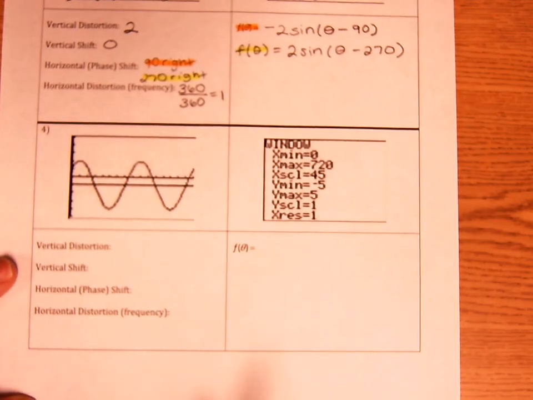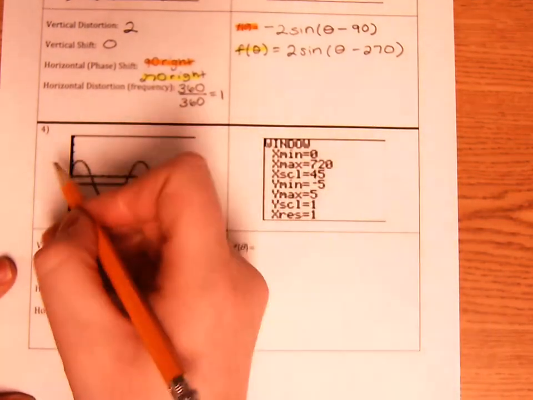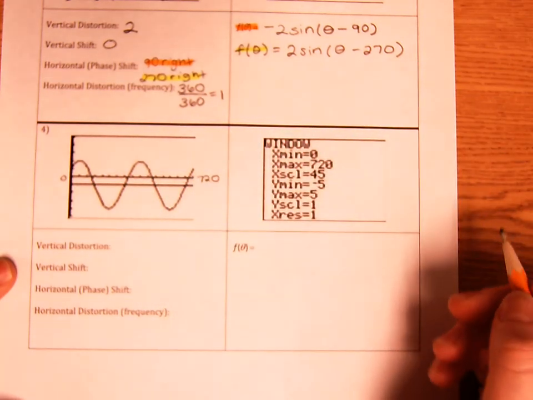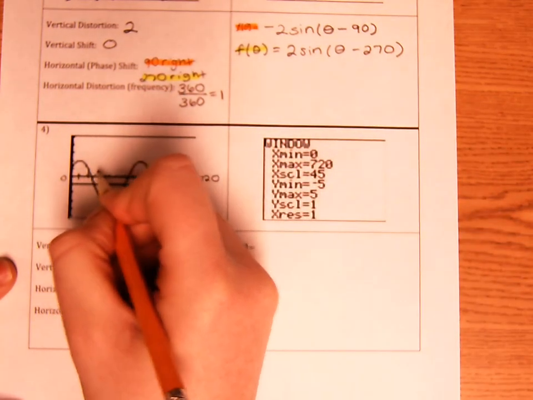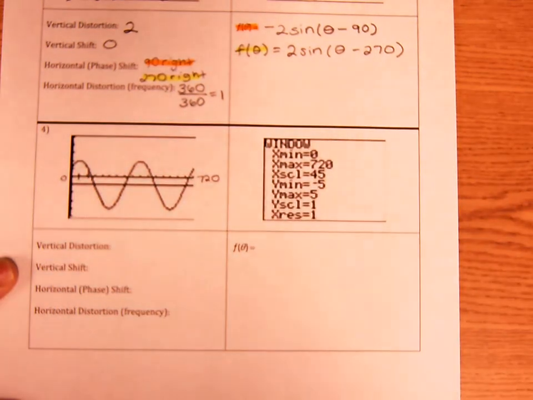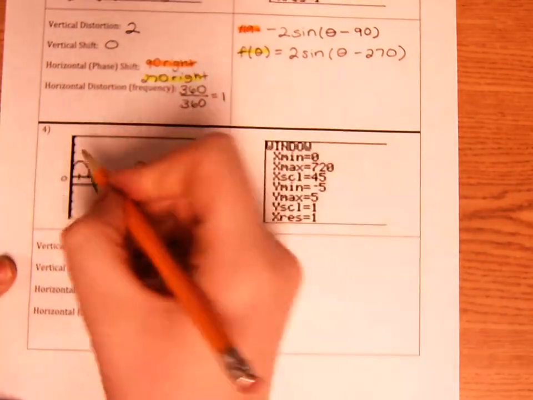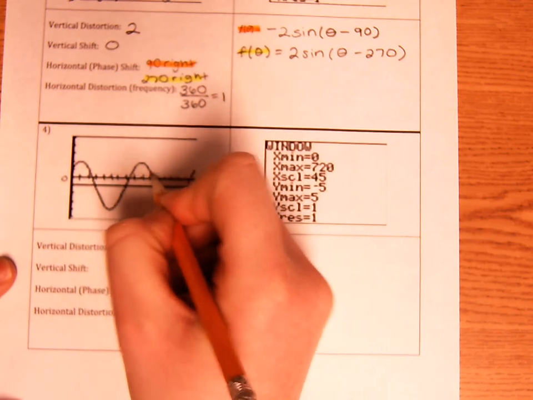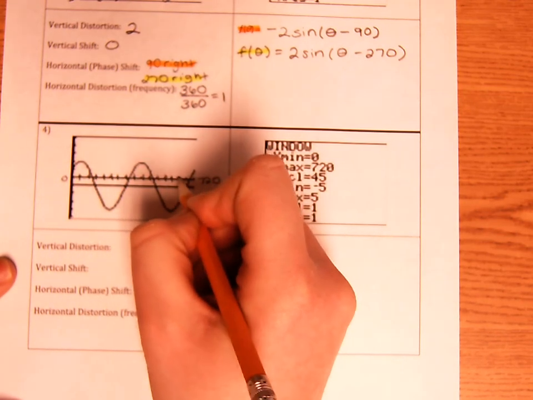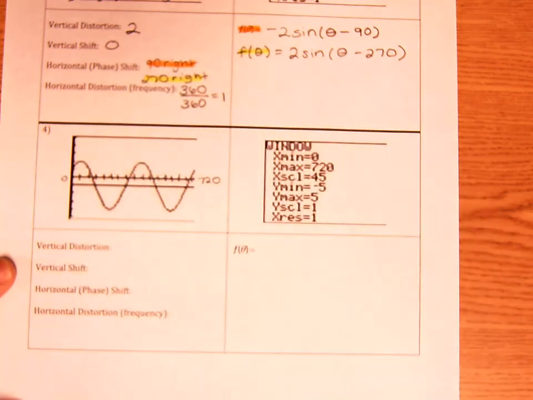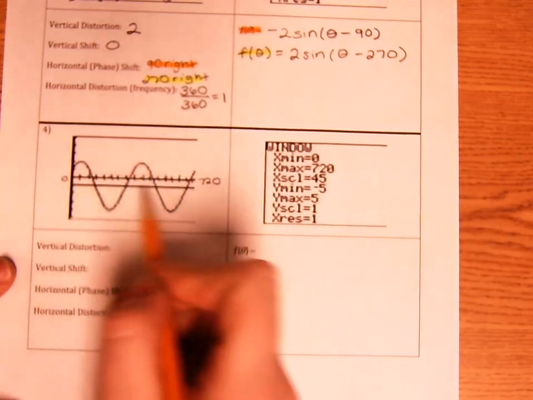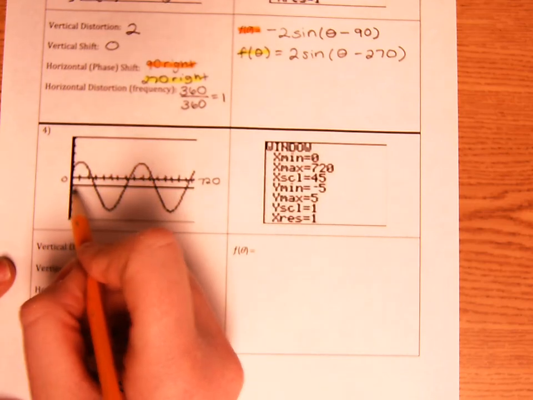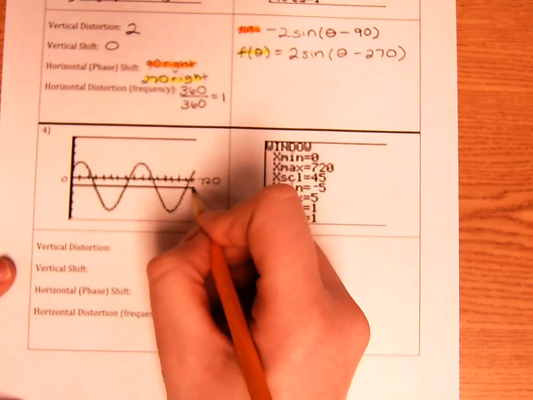And finally, our last example here, let's look at our window. Again, it goes from 0 to 720 on the x-axis by a scale of 45. So I'm just going to darken the tick marks a little bit so I can see them. And then notice we have an extra line graphed here. That's just the center line, just to show you that the center line was shifted down. So I actually graphed the line y equals -1 so that you could see that.